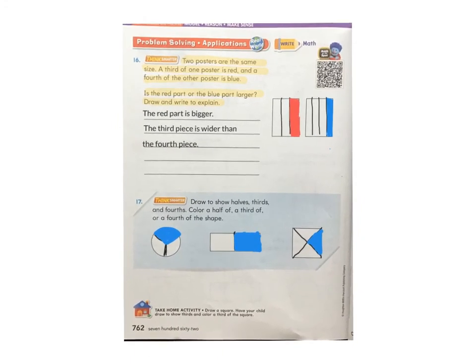So now it's your turn to complete the homework page 763 and 764. Take a picture of them and upload them to Seesaw. And that completes today's math lesson.